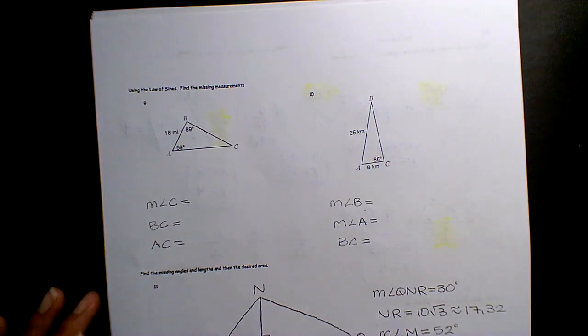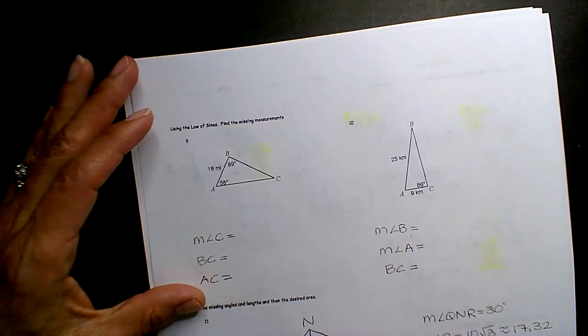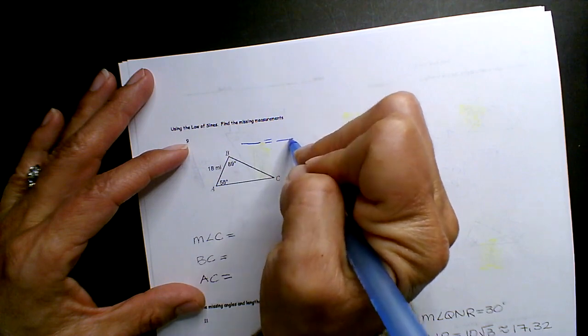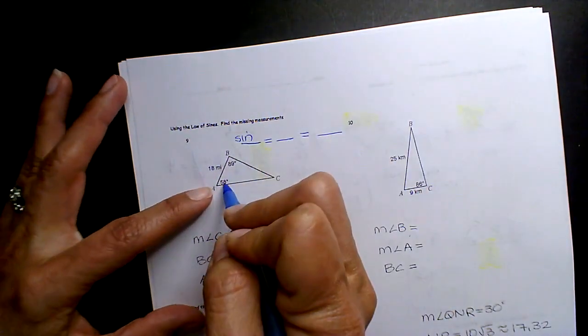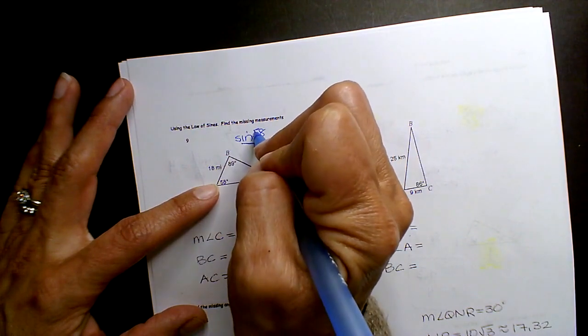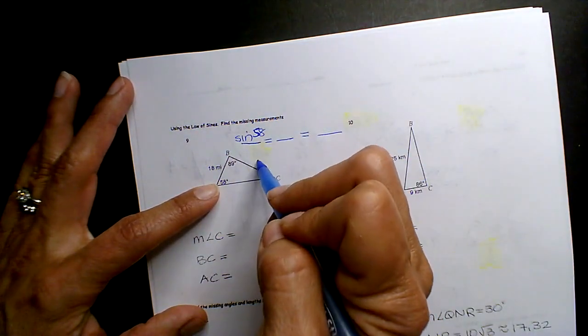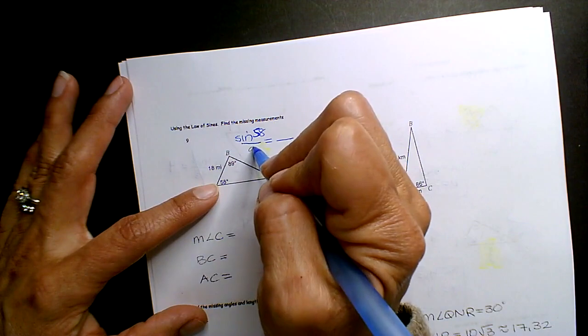Here's the back side. You need your formula. It's just sine of A over side A, sine of B over side B, sine of C over side C, right? Okay, so sine of A is 58, and then side A would be here and I have nothing, so you just put a little a.